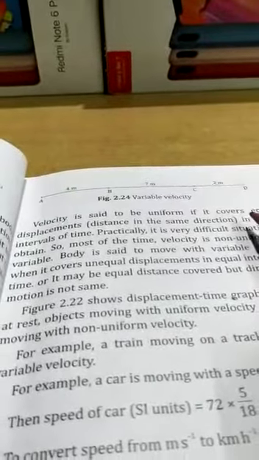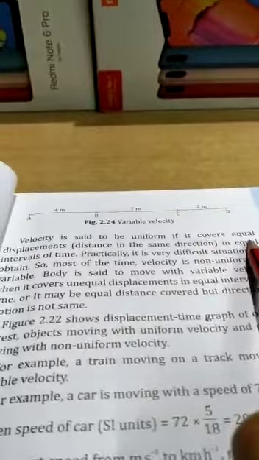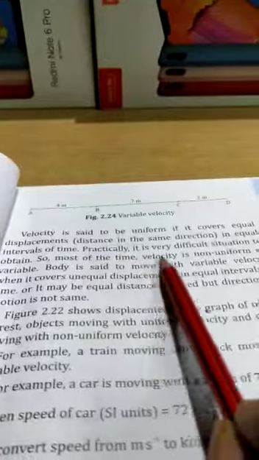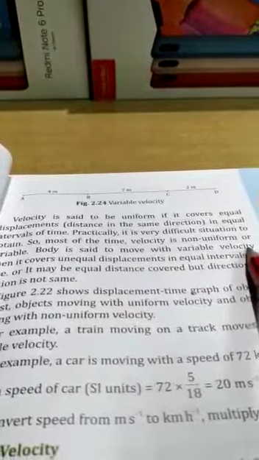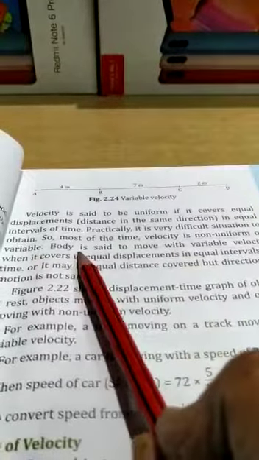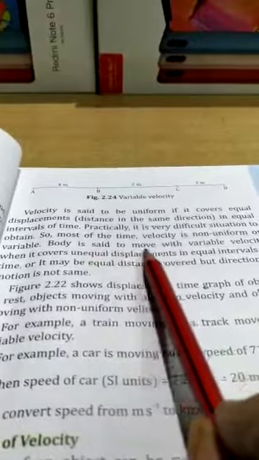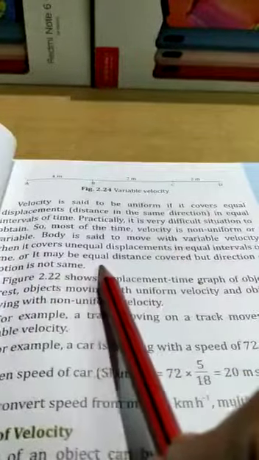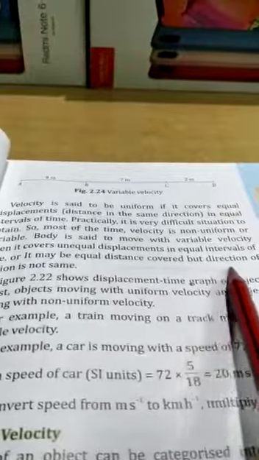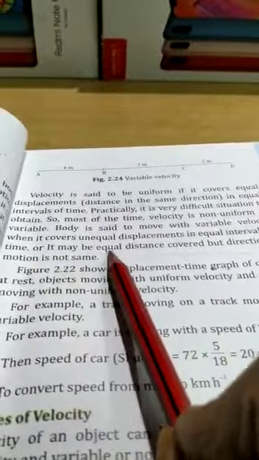Now, velocity is uniform as well as non-uniform. Velocity is said to be uniform if it covers equal displacement in equal interval of time. Practically, this is a very difficult situation. So most of the time, velocity is non-uniform or variable. A body is said to move with variable velocity when it covers unequal displacement in equal interval of time, or it may be equal distance covered but direction of the motion is not the same.